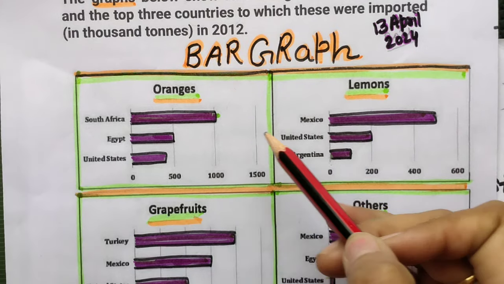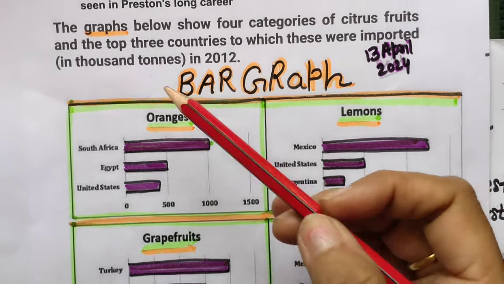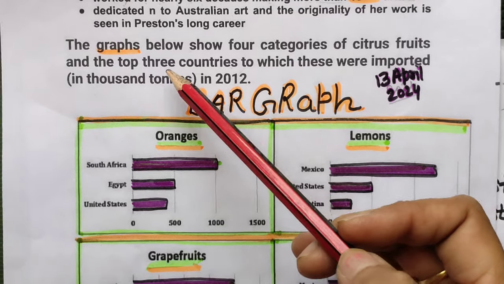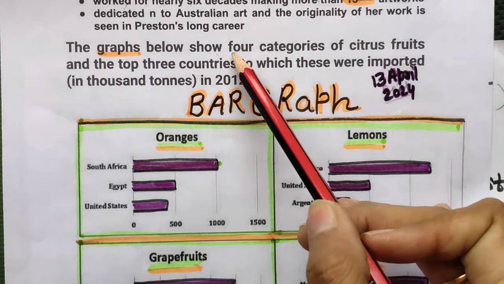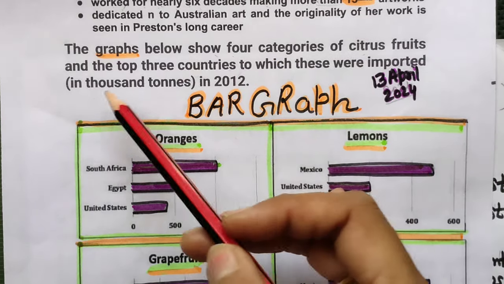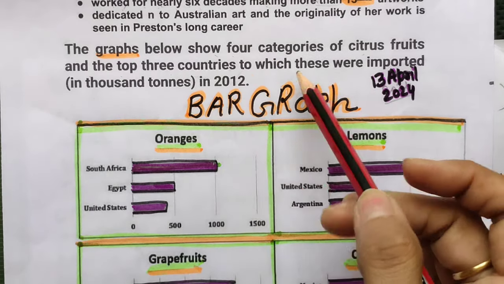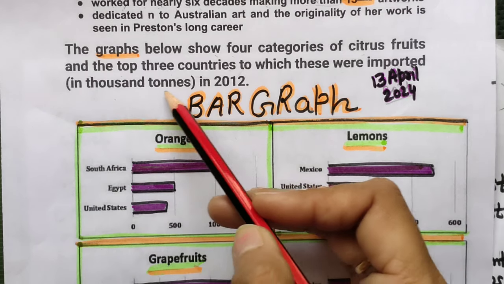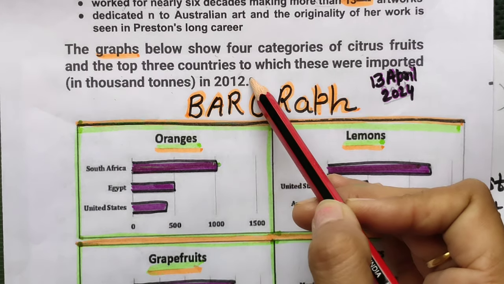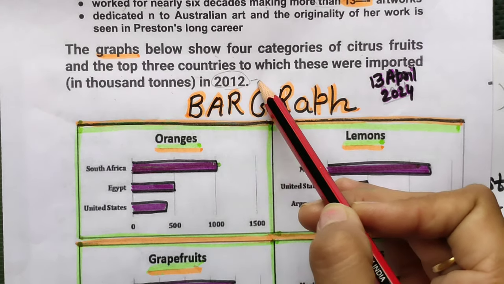So yes, here they have given 4 graphs, and before that let's read the question statement, then we will continue. The graphs below show 4 categories of citrus fruits and the top 3 countries to which these were imported in 1000 tons in 2012. So this is confirmed, this is past tense.